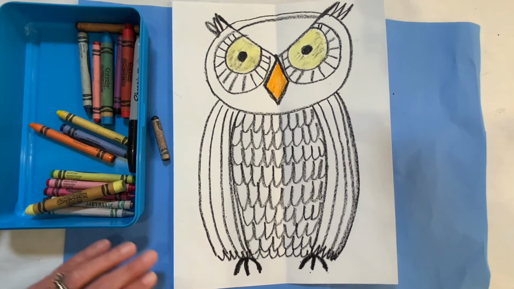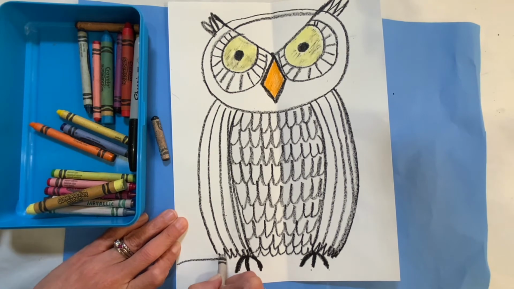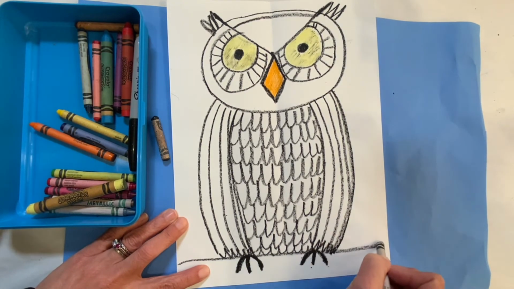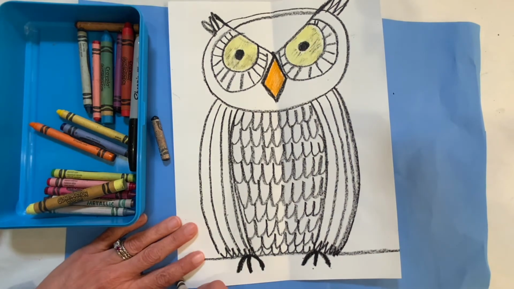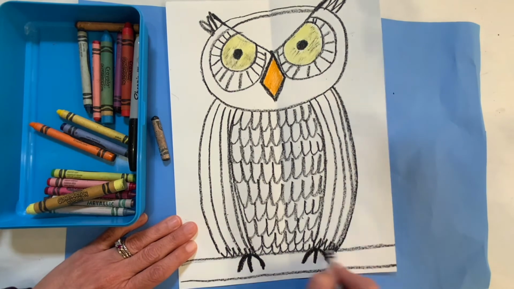And now we need to make our tree branch. I'm going to start way on the left. I'm going to go to the top of his claws all the way across. And here's the bottom of the branch. These are horizontal lines. They lay down.